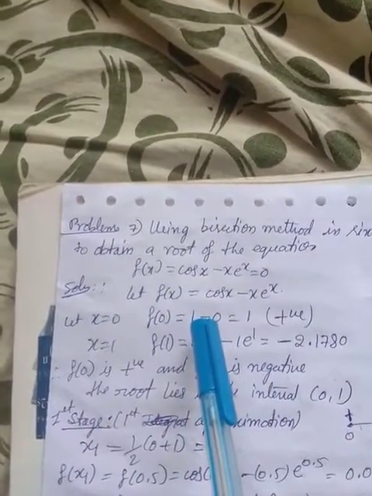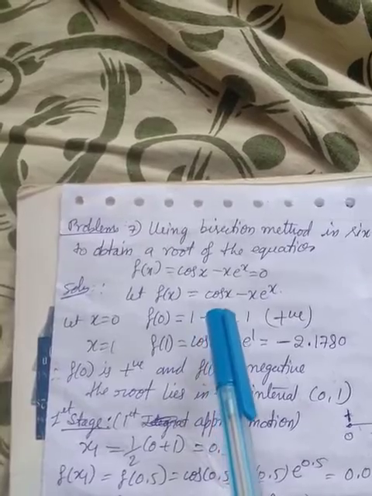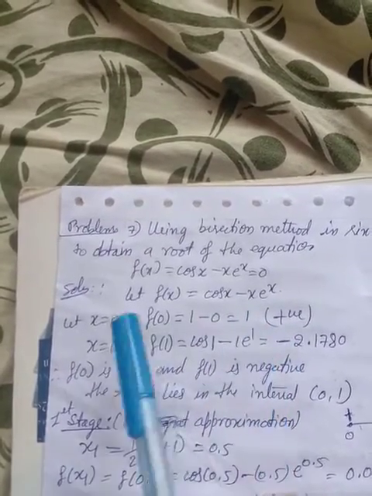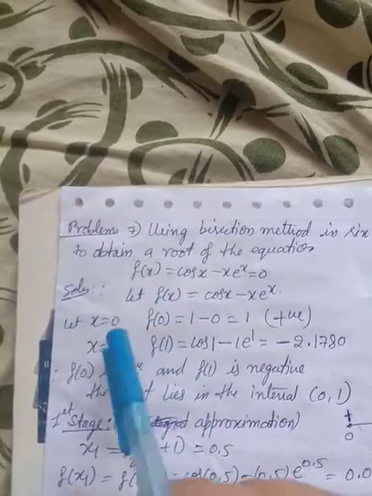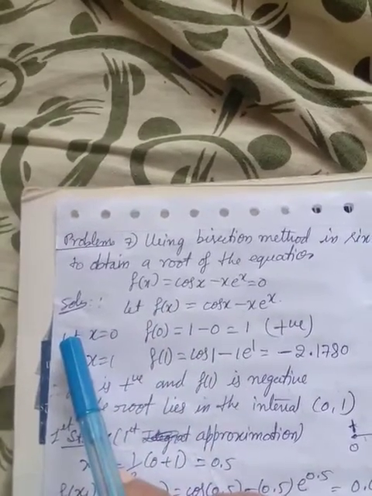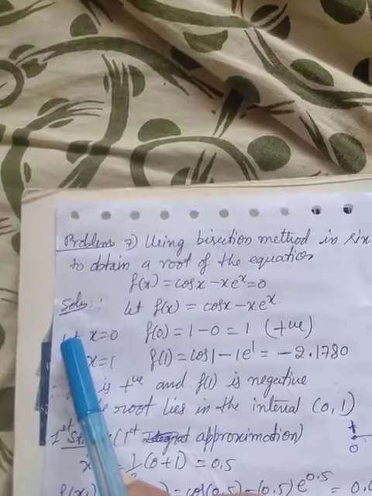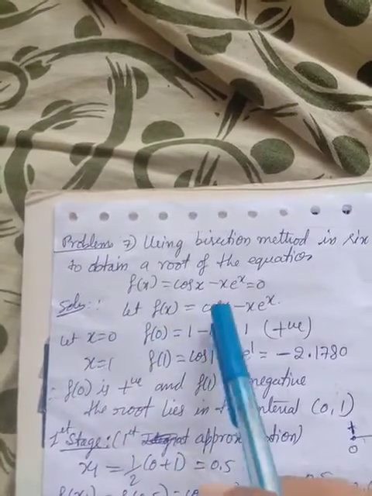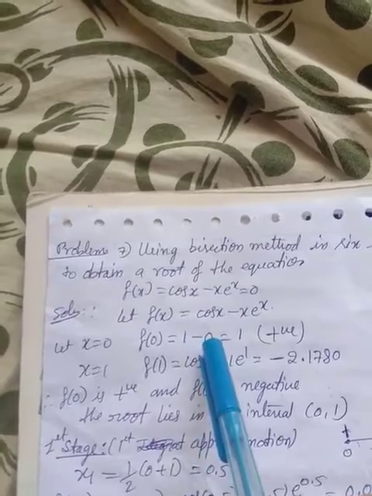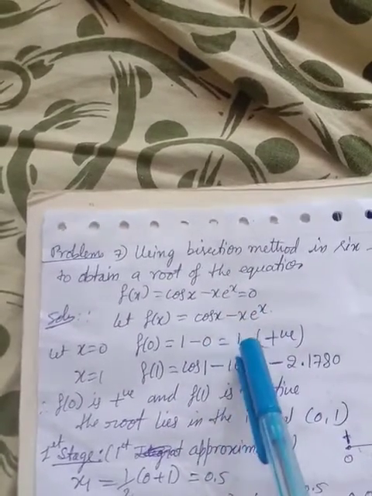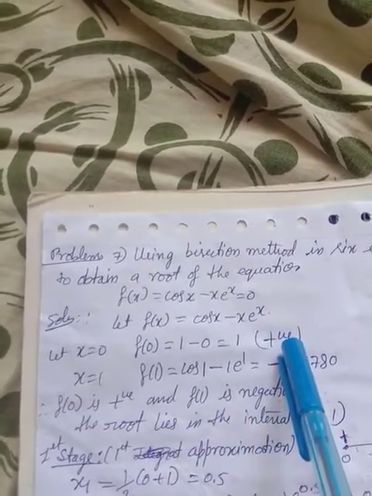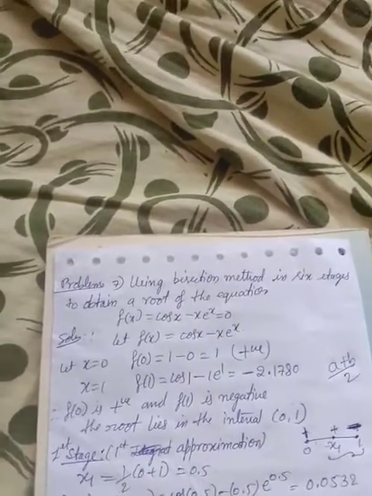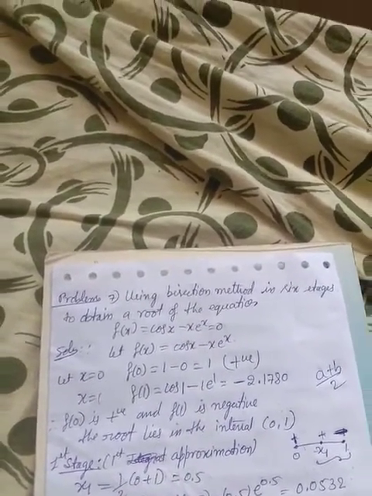Already we know that a real root lies between positive and negative values. We have to find the interval values. Let x = 0: f(0) = cos 0 - 0 into anything = 1, which is positive. Now x = 1: f(1) = cos 1 - 1 into e^1.